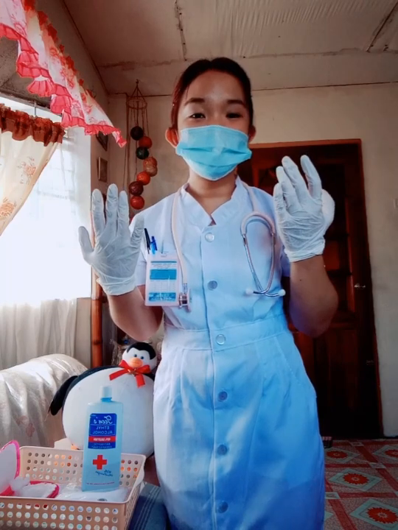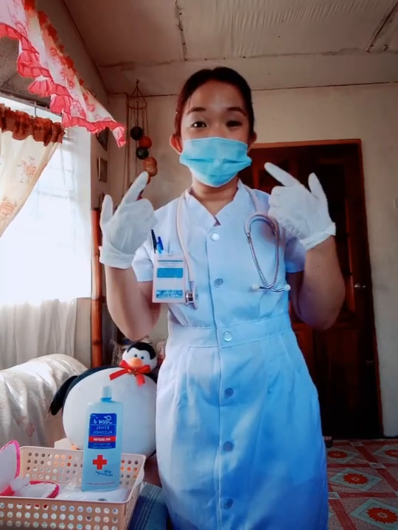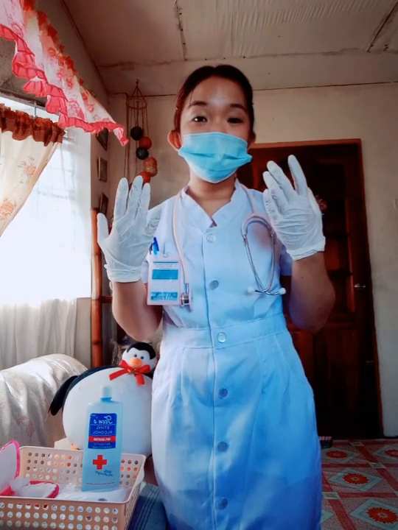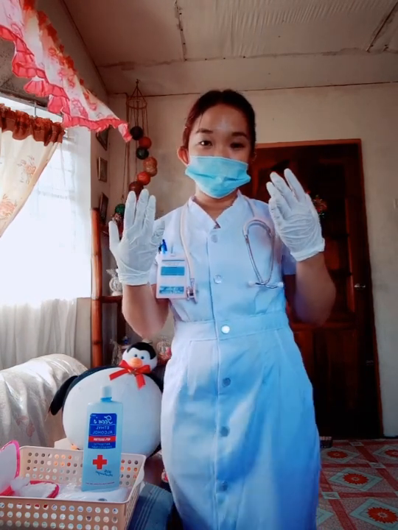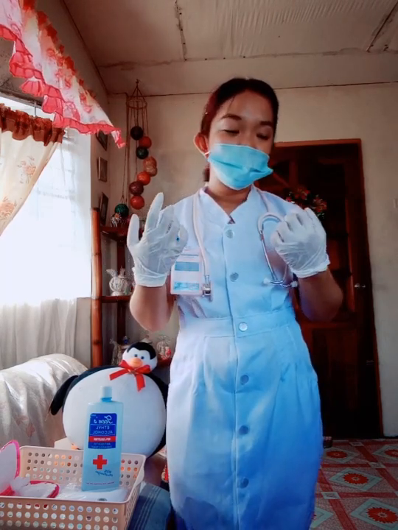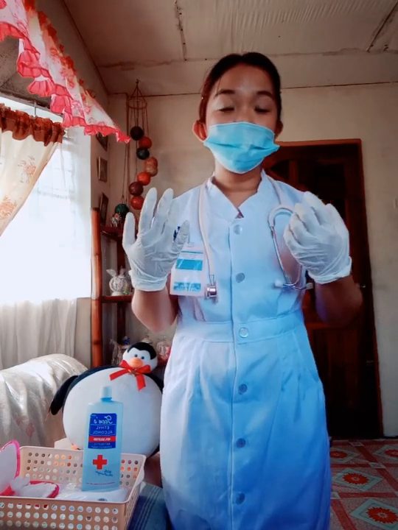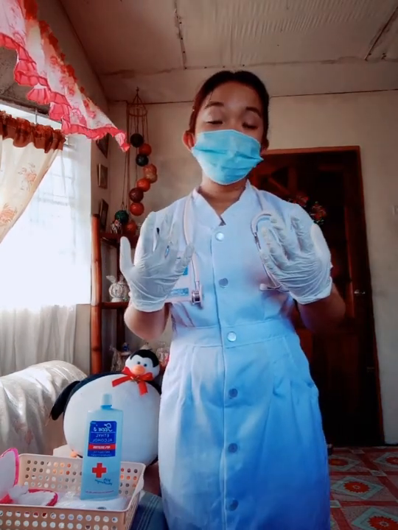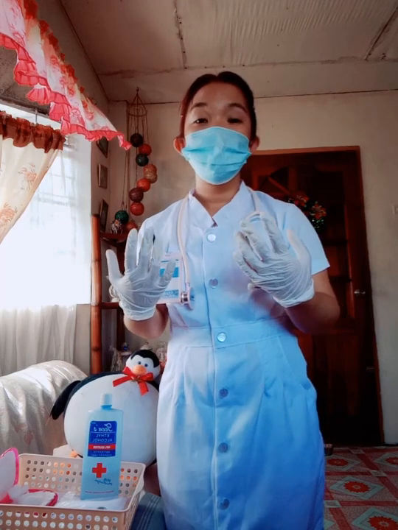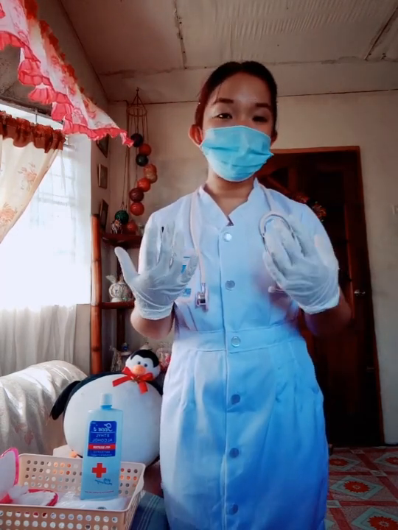After washing our hands, as you can see, I'm now wearing surgical gloves and a face mask, which is also a part of the infection control. So, we can now go to the second step of the procedure, which is to prepare the medication that we're going to use, from the ampule or vial for drug withdrawal.